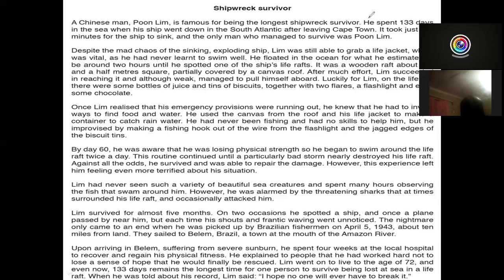There you can already see that in this passage about the shipwreck, the man Poon Lim, what he did to survive was that he grabbed a life jacket. So I'll underline that sentence, grab a life jacket. Right, so there I have underlined my first point. Then I move on to identify the next point.